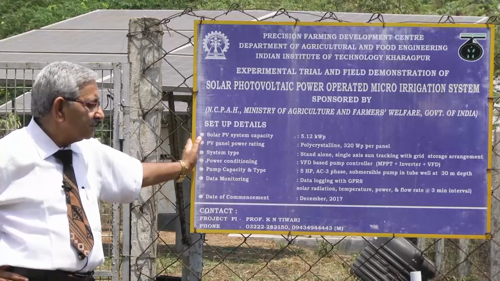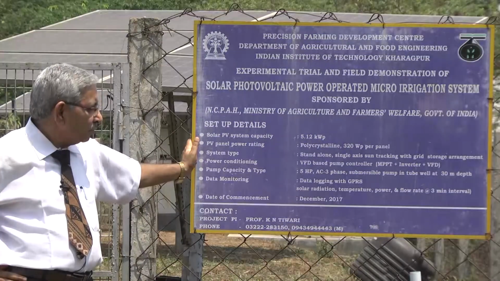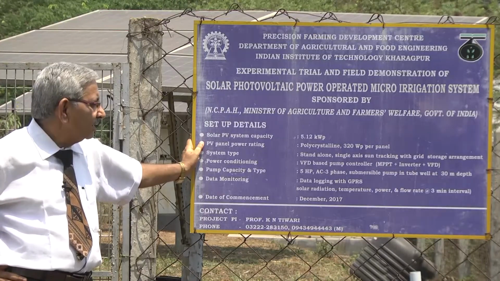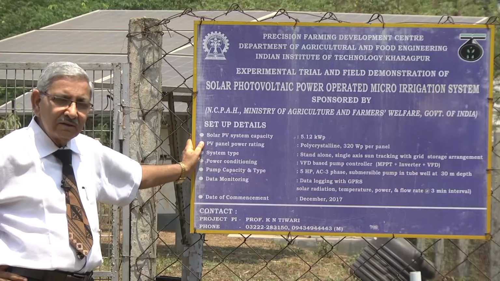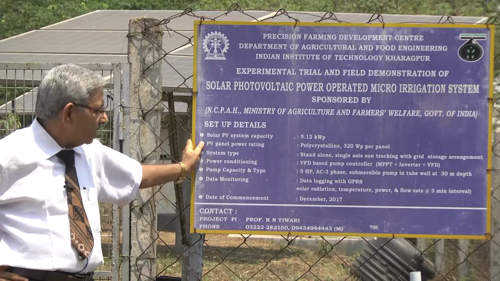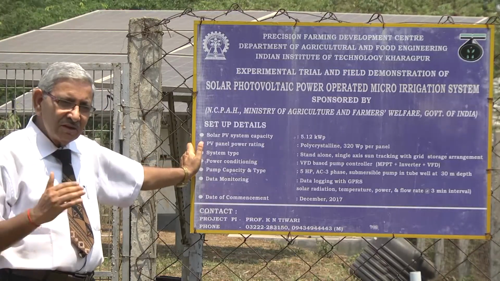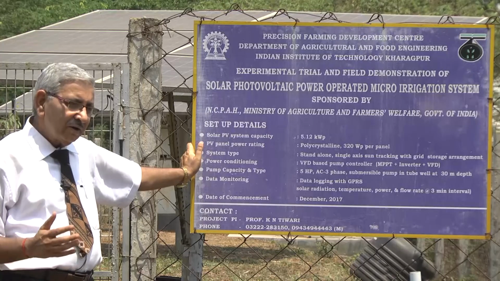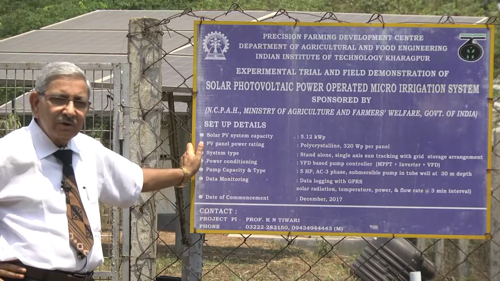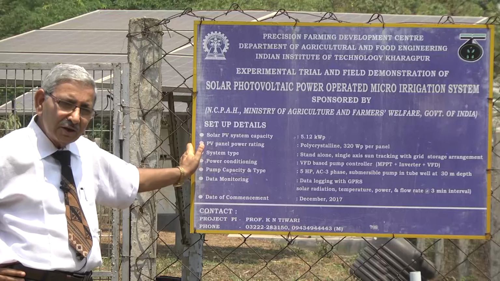It is a single axis sun tracking with grid storage arrangement. The total system converts total energy of the order of 5.12 kilowatt power, which is being used to operate a 5 horsepower submersible pump, which is located 30 meter below the ground level.